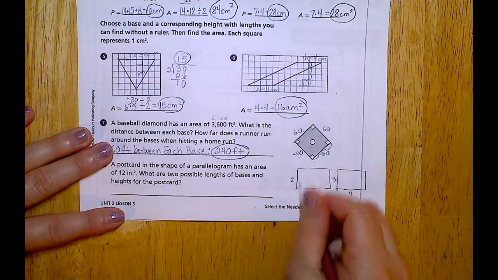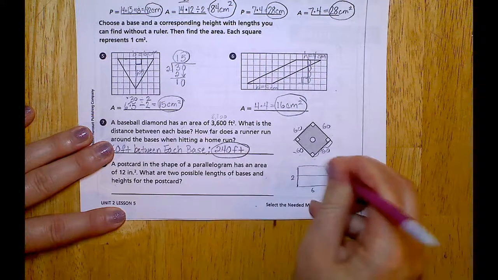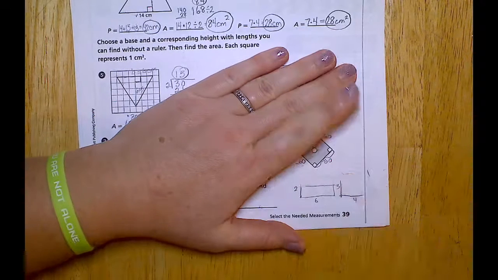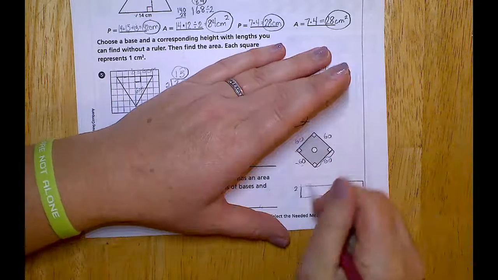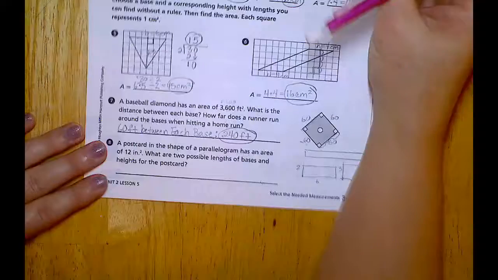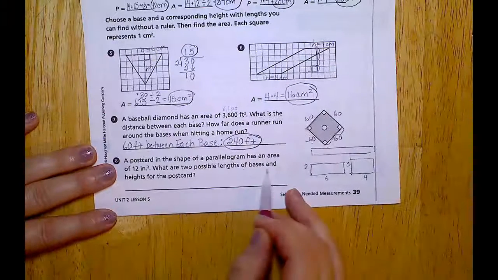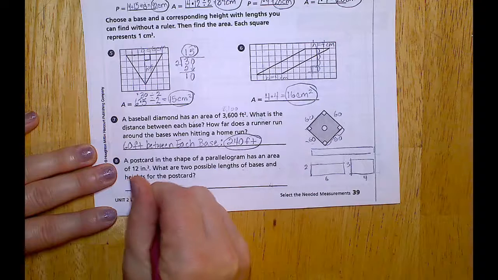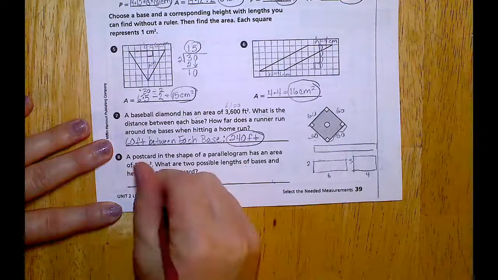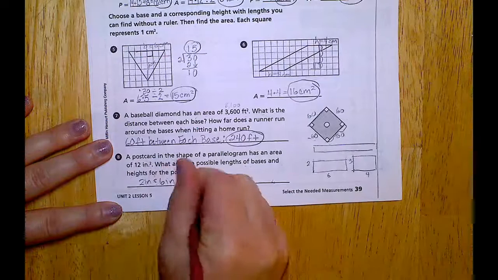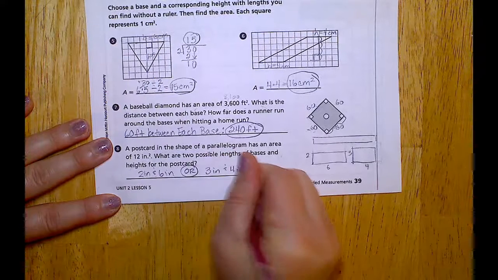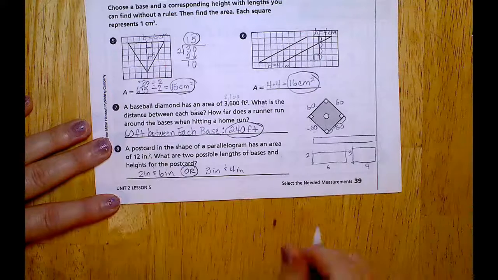My argument is if you had a 2 by 6, it would actually look more like this. And a 3 by 4 would actually look more like this. But if that's the case, why don't you just have a 1 by 12 inch postcard? Literally, you might as well have that as a choice as well. So what are the 2 possible lengths of base and height for the postcard? So it's 2 feet and 6 feet. What kind of postcard are we sending? 2 inches and 6 inches, and we'll let them be right and do 3 inches and 4 inches. So it depends, because you could do 12 and 1. All right.